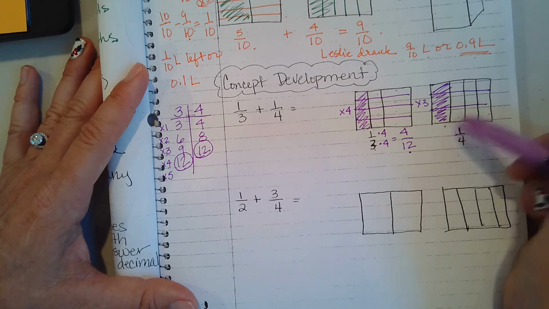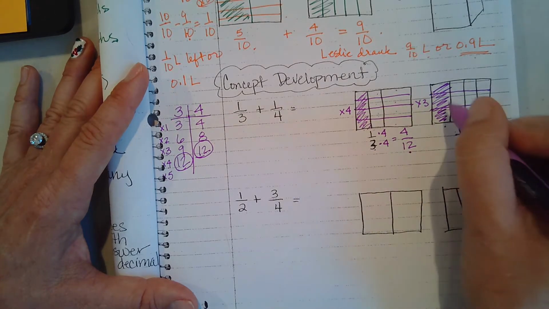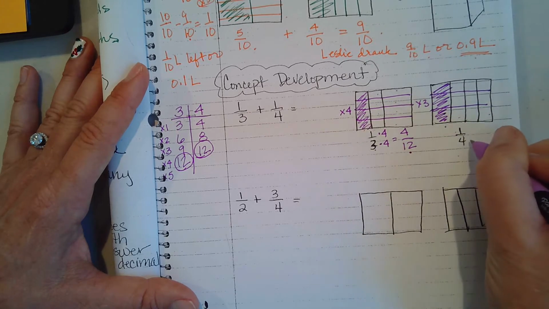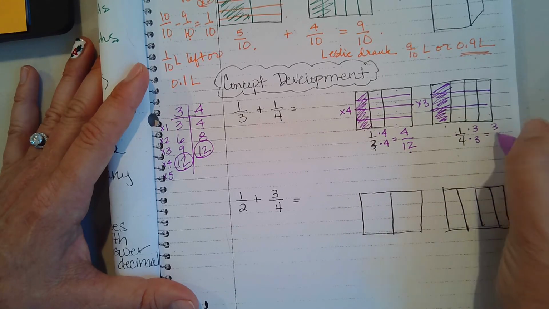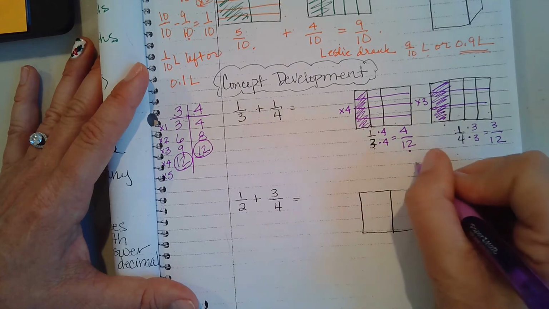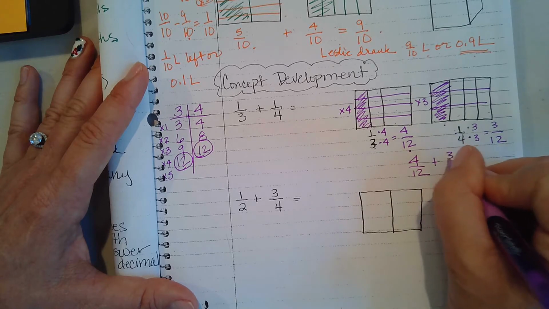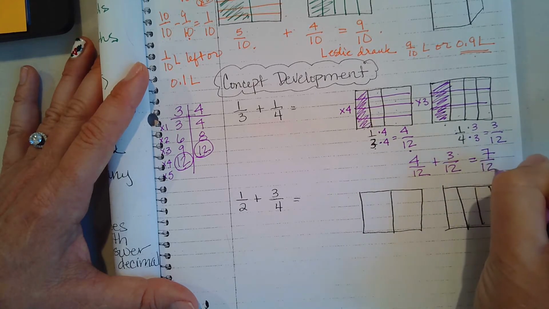No, I kept the same amount of space, but created more sections. So now I have 3 out of 12. We multiplied by 3, and we end up with 3 12ths. So now 4 12ths plus 3 12ths is equal to 7 12ths.